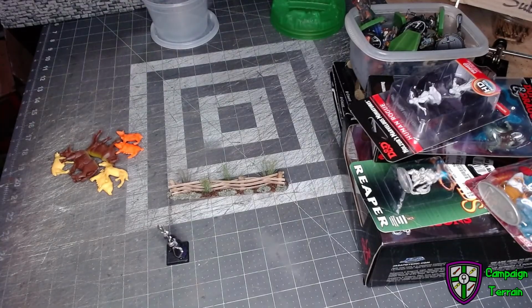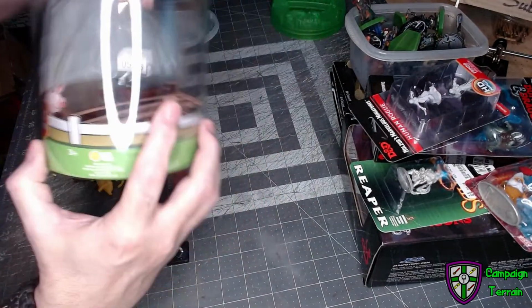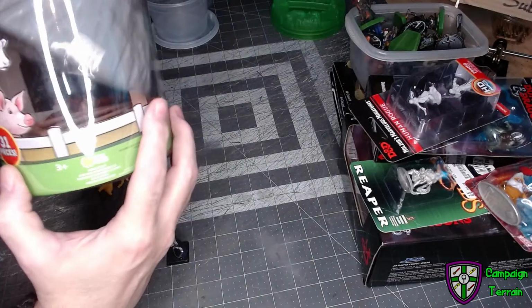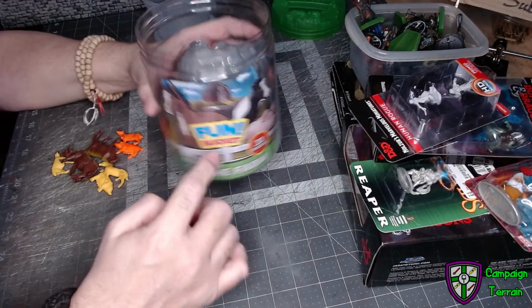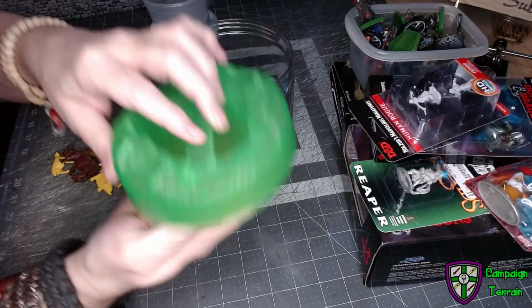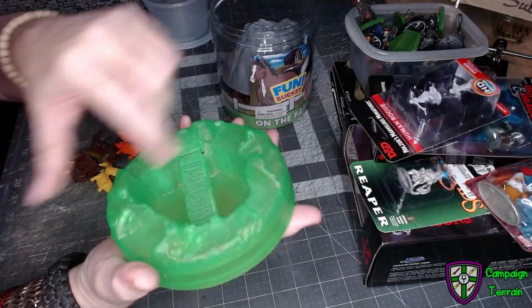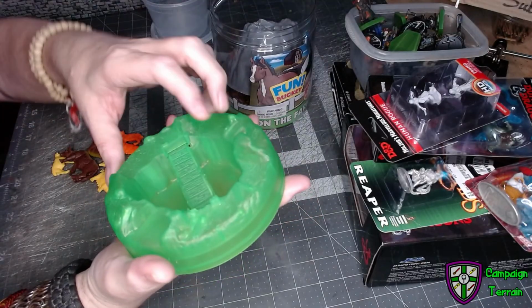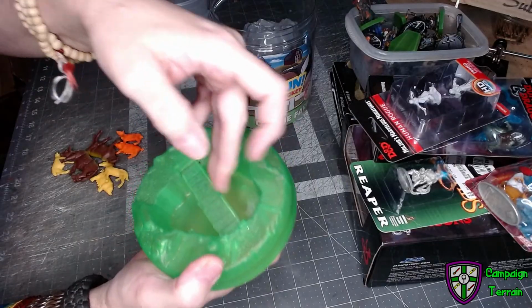All right, now before I put the lid on this, here's an interesting thing. This is Fun Bucket on the farm. So this is all farm, right? But it came with this lid. If you look, this lid is stone over a chasm or a gap and the handle is actually a bridge.